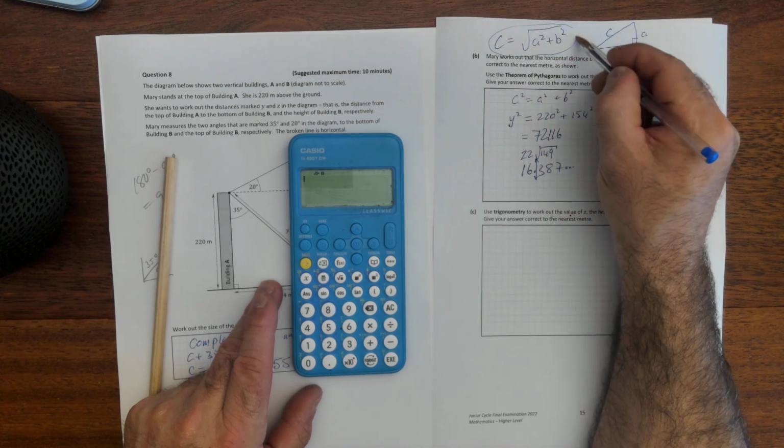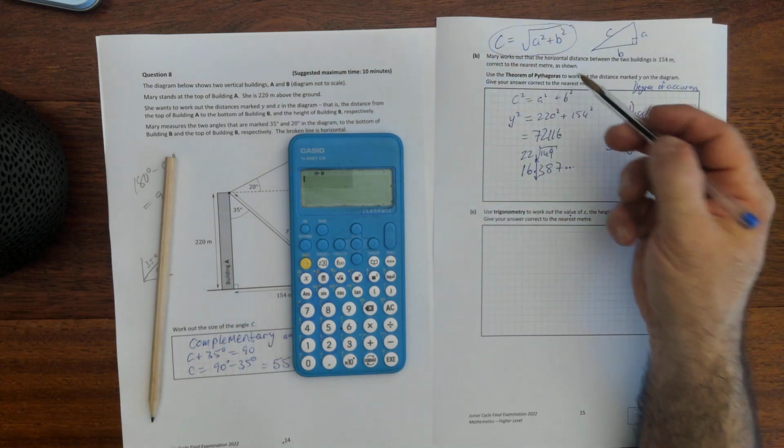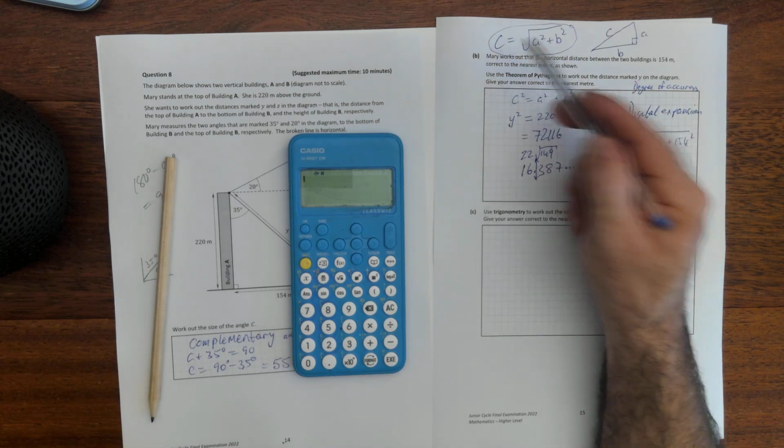So this can be your starting point from page 16, or from your Pythagoras when you're getting a hypotenuse.